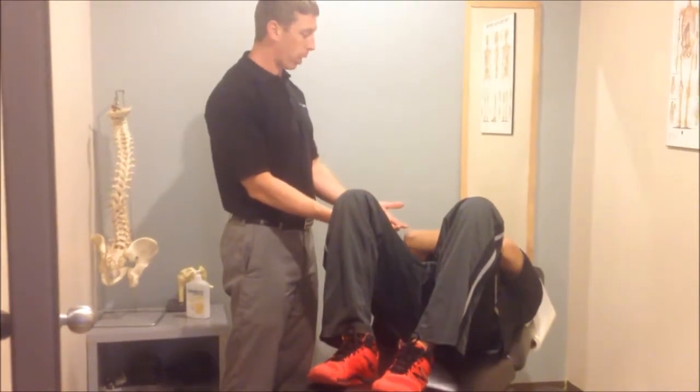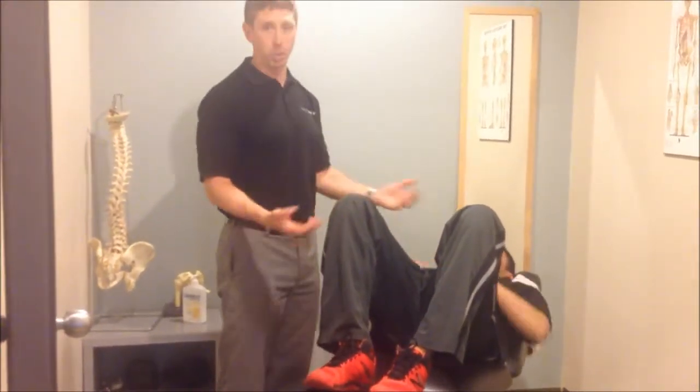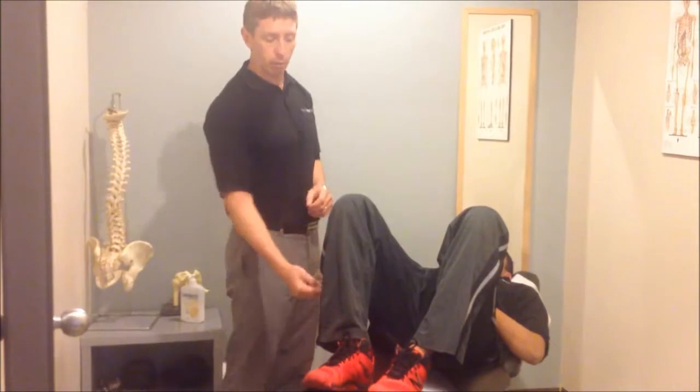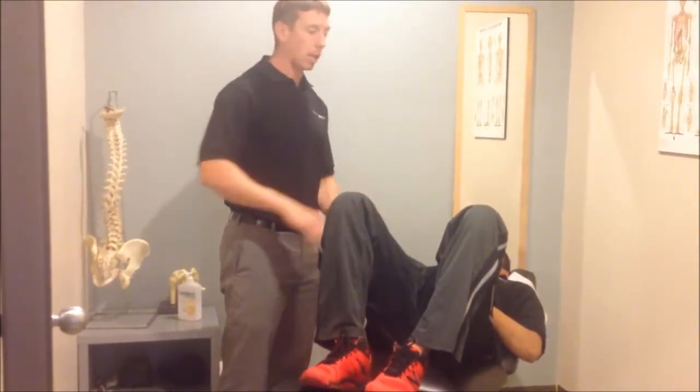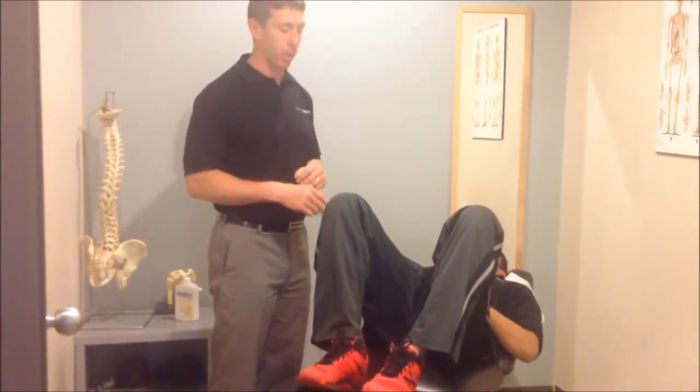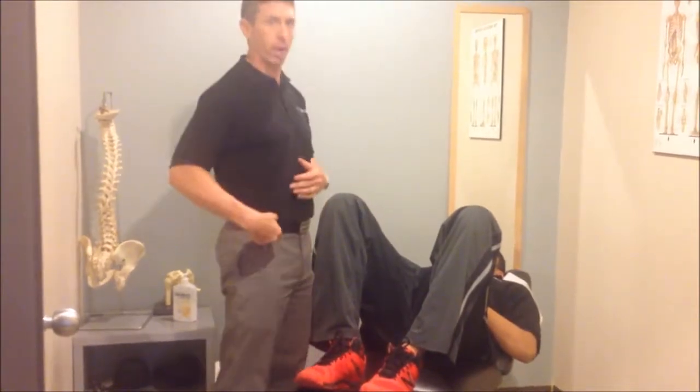What muscles do we feel working the most to do that? Glutes. Glutes. Excellent. The answer we're probably going to get most often from patients, hamstrings, quads, low back. You'll hear all kinds of different things, but we're assessing to see, do your glutes fire to create hip extension?